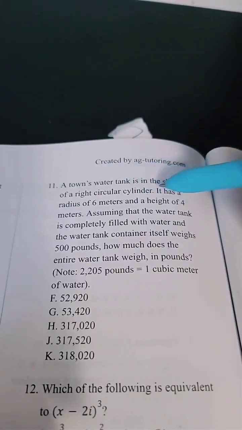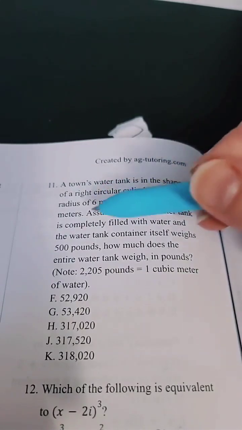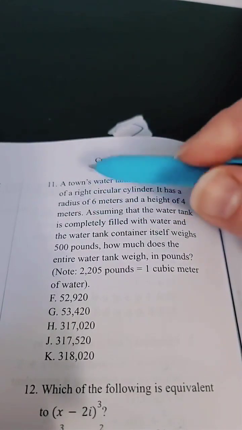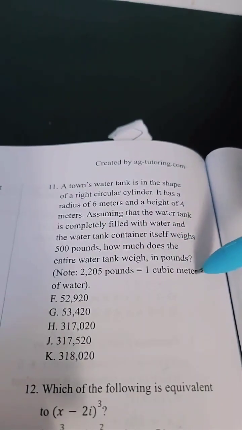a town's water tank is in the shape of a right circular cylinder. It has a radius of 6 meters and a height of 4 meters. Assuming that the water tank is completely filled with water and the water tank container itself weighs 500 pounds, how much does the entire water tank weigh in pounds?